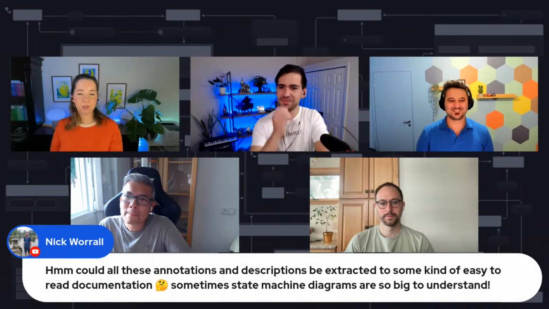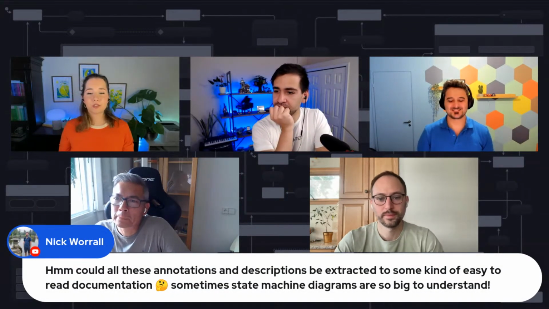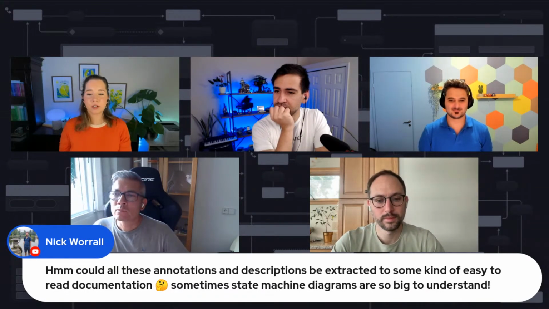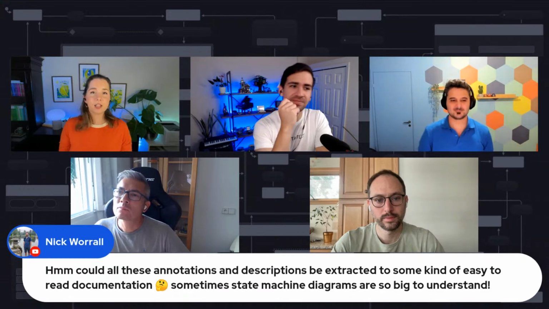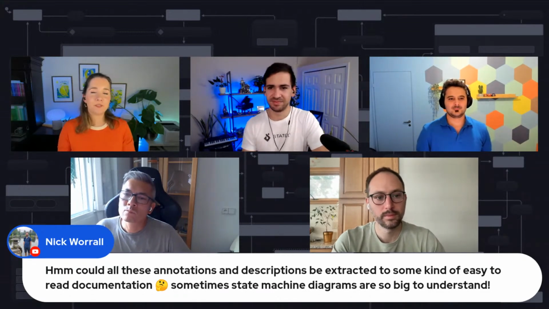Essentially, Nick says, could all these annotations and descriptions be extracted to some kind of easy to read documentation? Sometimes state machine diagrams are so big to understand. Nick, you might have missed right at the beginning of this office hours.